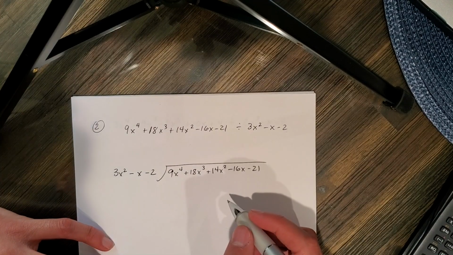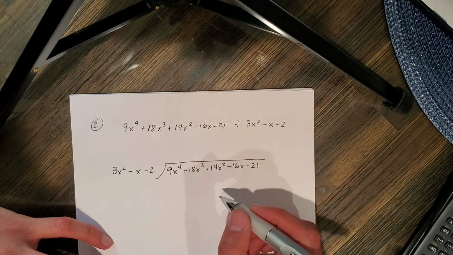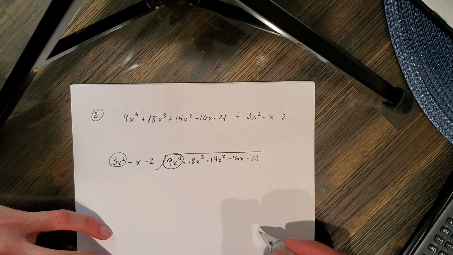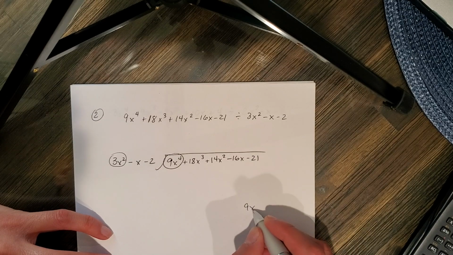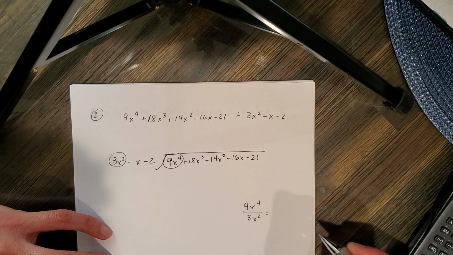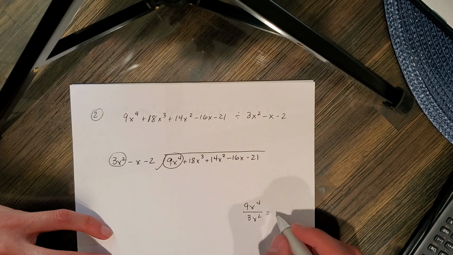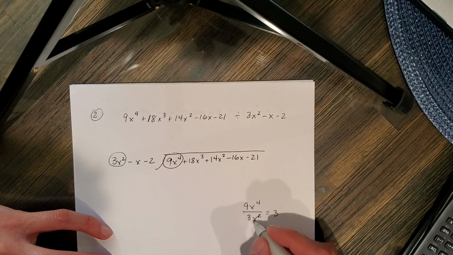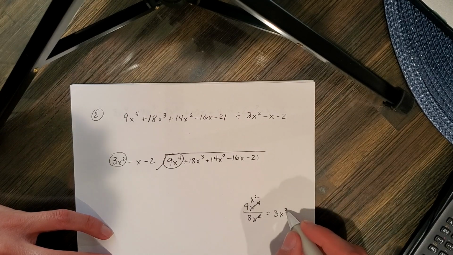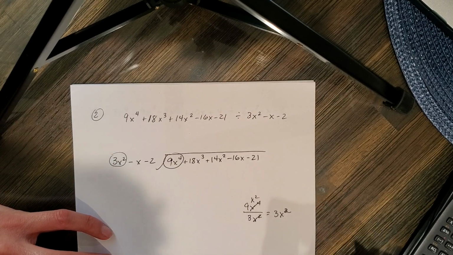Okay, so now we're going to start the same way we did the other problems. We're going to take the first term here and divide it by the first term here. So we're going to do 9x to the 4th over 3x squared. And so the 3 goes into the 9 3 times, and x squared and x to the 4th, I'm left with x squared. So this will be 3x squared. Oops, I wrote the wrong number there. That should be 3x squared.